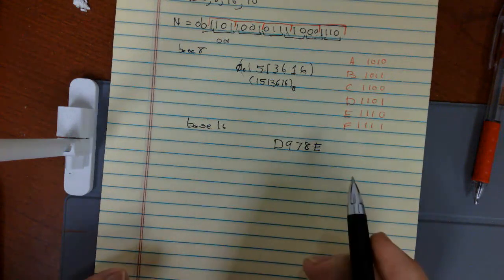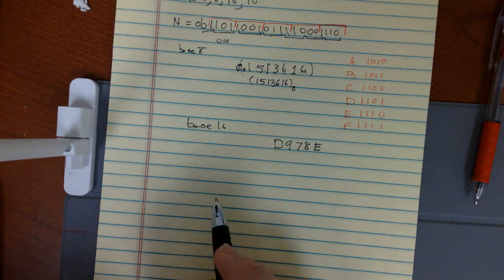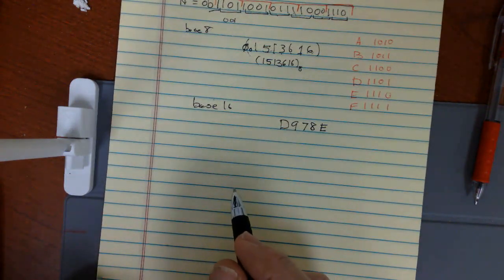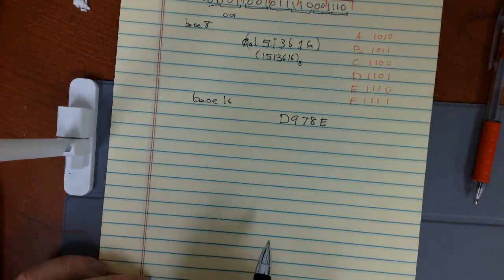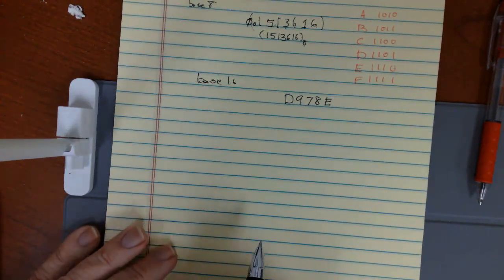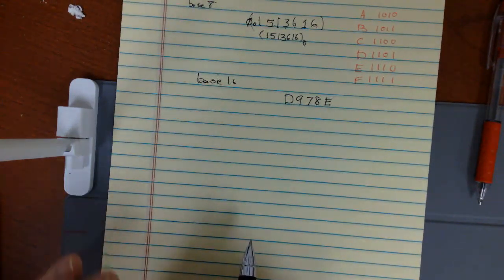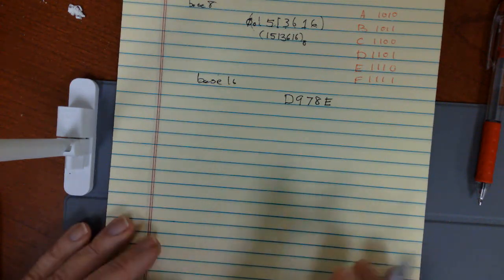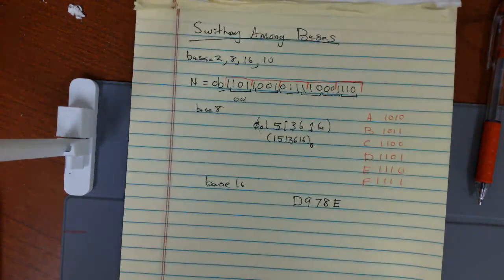Now we come to how would I take this number and put it in base 10? And in some ways, this is the hardest of them all. But what do we do? Well, we pretend it's a polynomial and we're evaluating a polynomial.